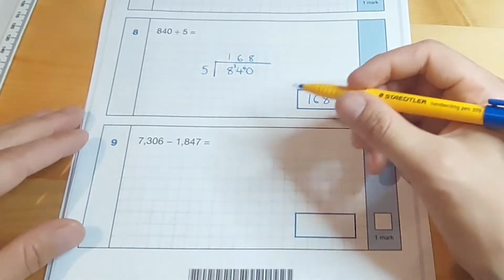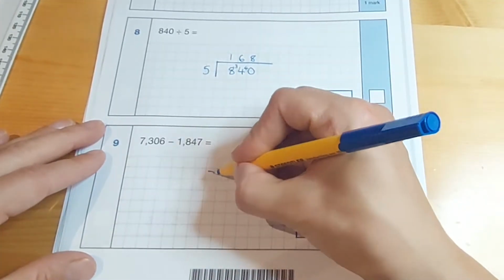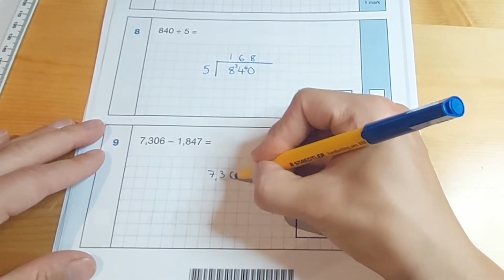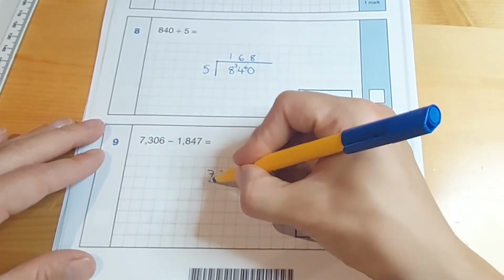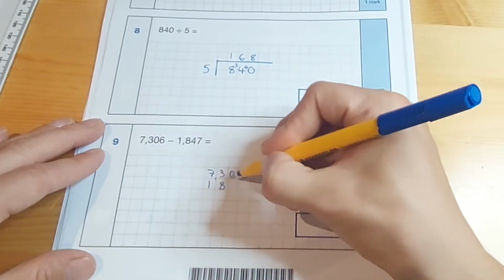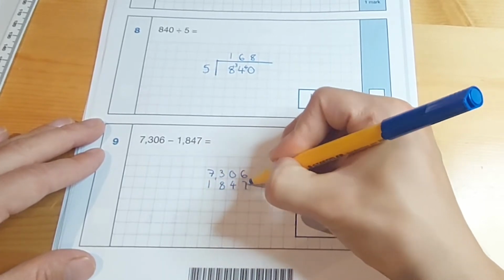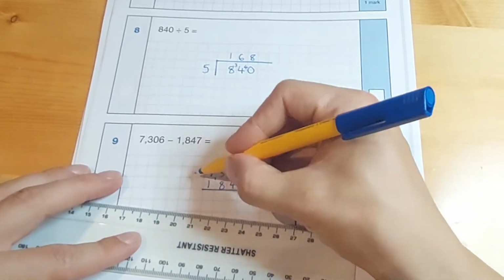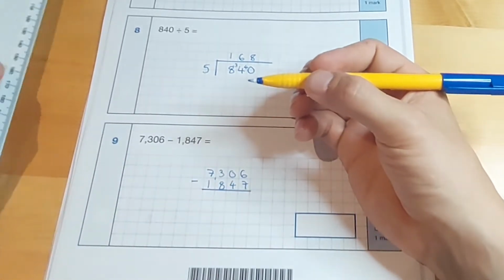The next question is our first subtraction question involving a formal written method. And like with the addition, we're going to use column method. So the larger number goes on top, 7,306, with the smaller number underneath, 1,847. Just double check that I have the operation correct, subtraction.